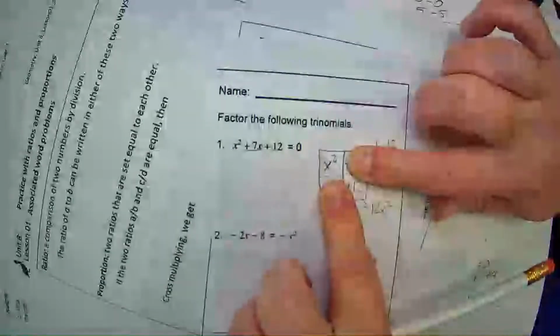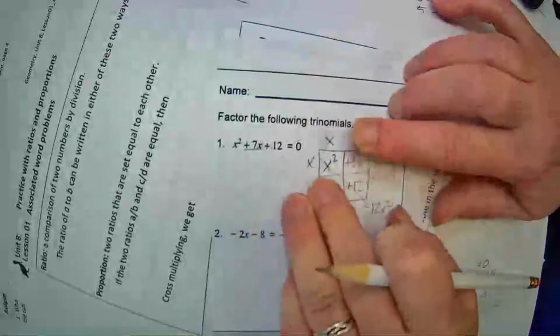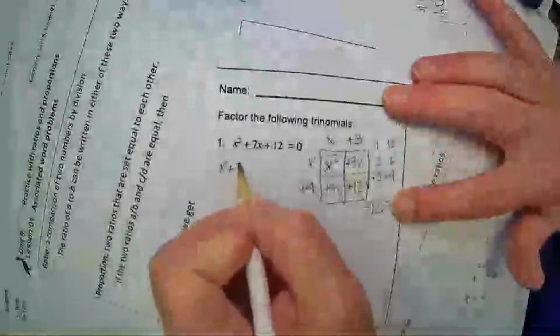Okay, now, what times what gives you x squared? Okay, x times a positive 3 gives us the 3x, and x times positive 4 gives us that positive 4. Now, so our factors are x plus 3 times x plus 4, and that equals 0.